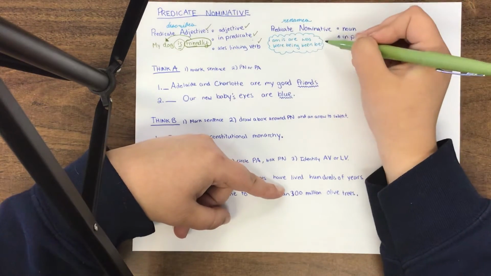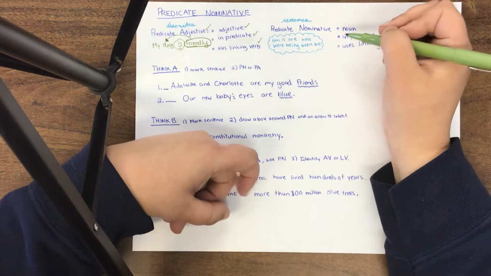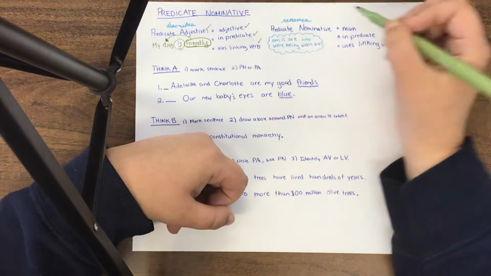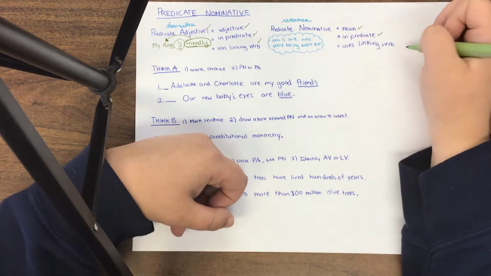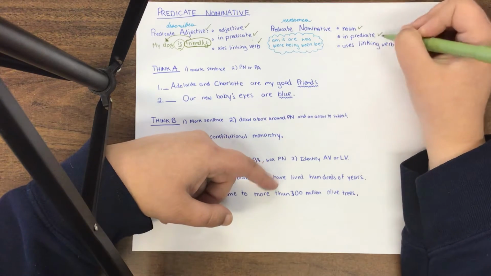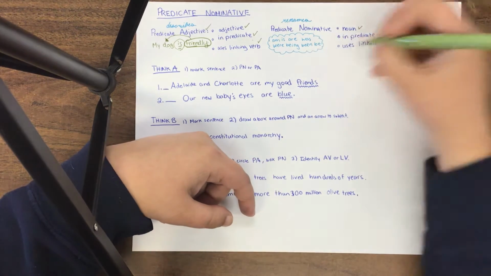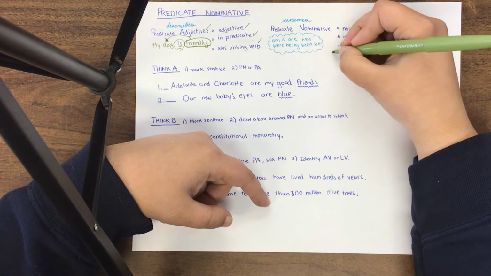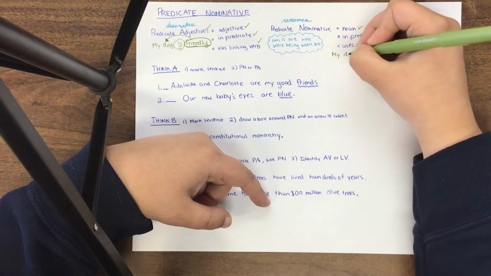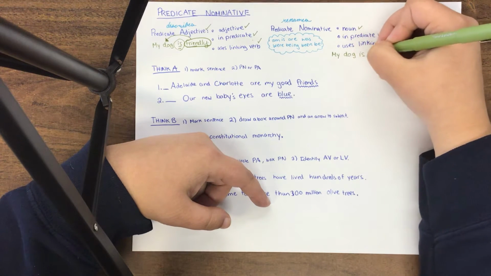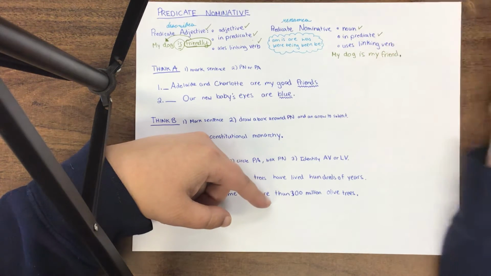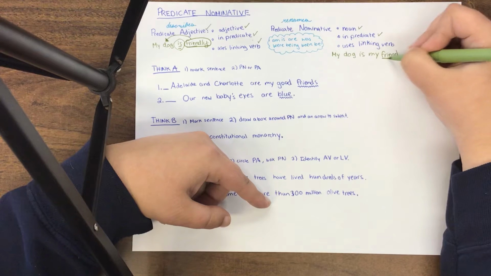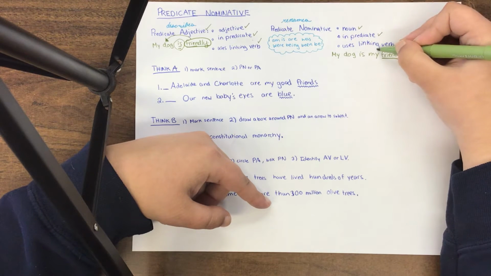Now, a predicate nominative is very similar to that, except instead of it being an adjective, it is a noun that is found in the predicate and uses a linking verb to link the noun back to the original subject. So in this case, a sentence like this, my dog is my friend. Friend is going to be my predicate nominative.